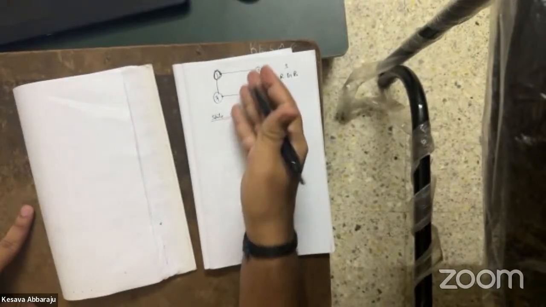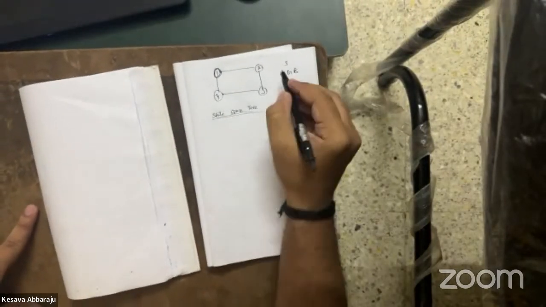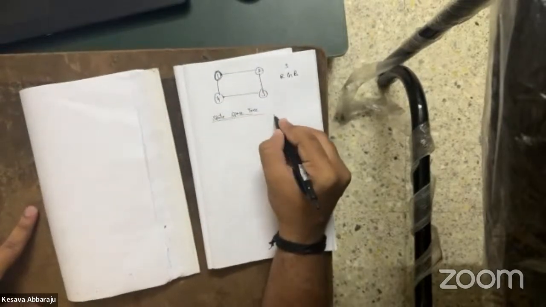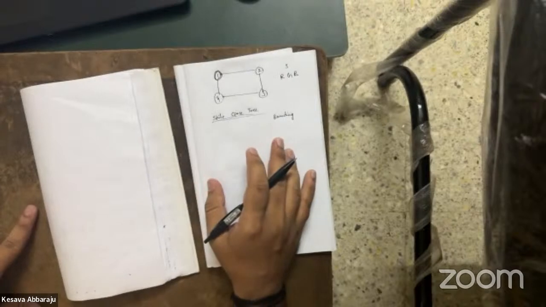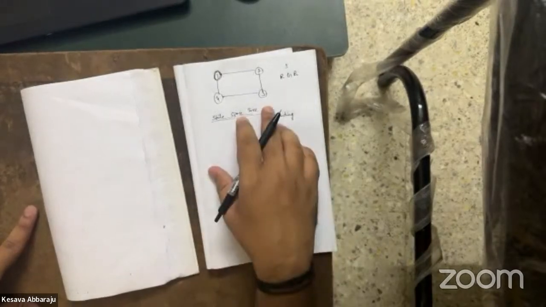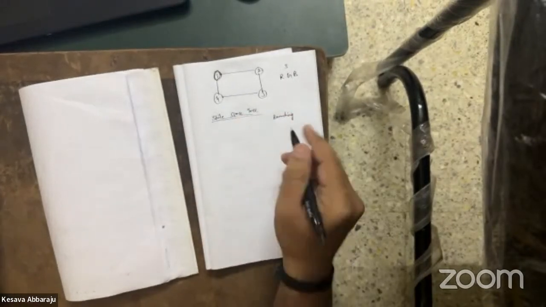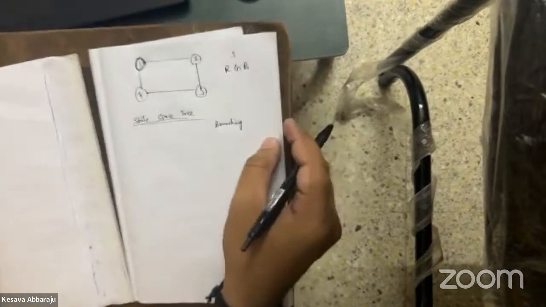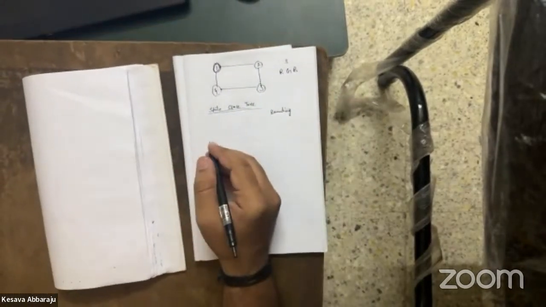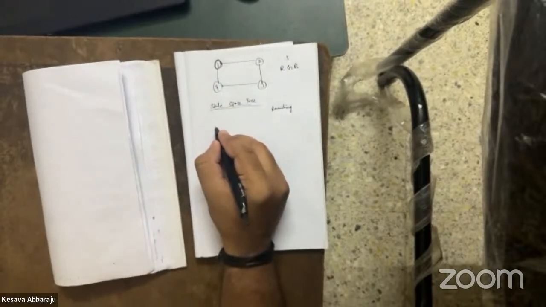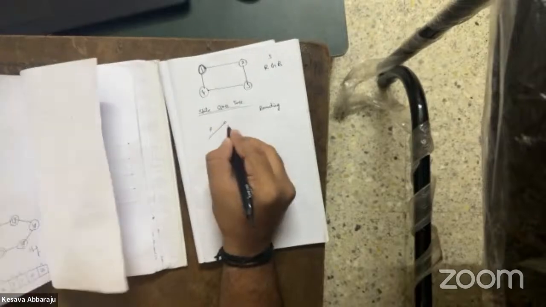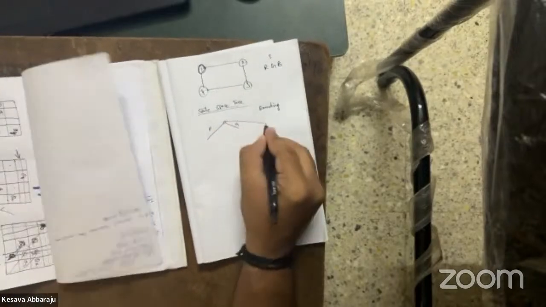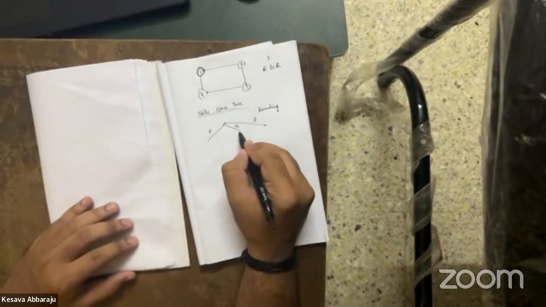First I'll randomly draw, not using the bounding condition here. First we'll draw the tree and see the number of ways. Then we will draw the tree following the bounding condition. The first vertex can take either red or green or blue.